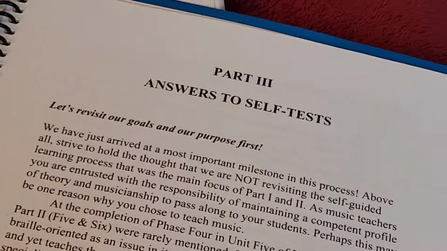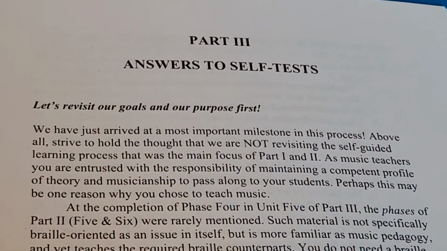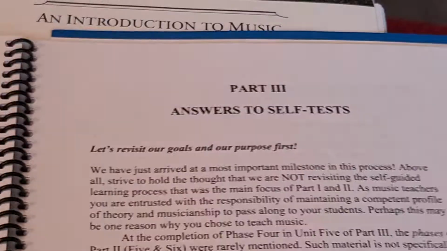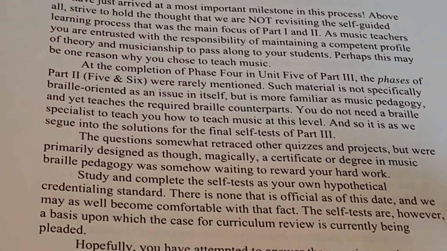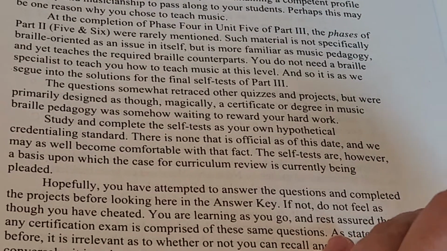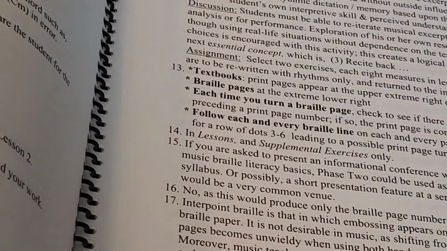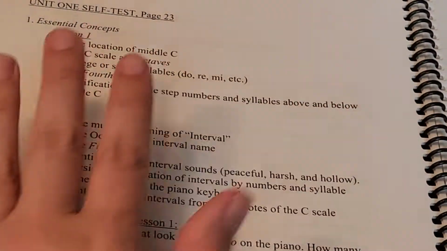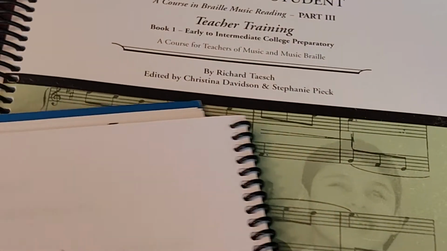Moving on. Part 3 deals with the teaching book, which is that book right there. And so this has all the answers for that. And this is just one big long blurb about introductory stuff about that. And then you have your part 1 section. So just to see what we have here.